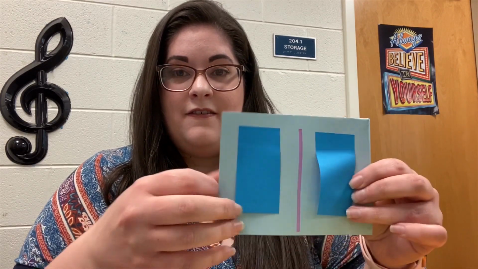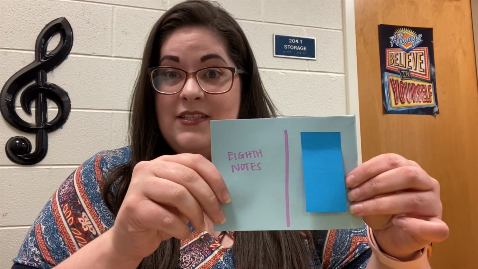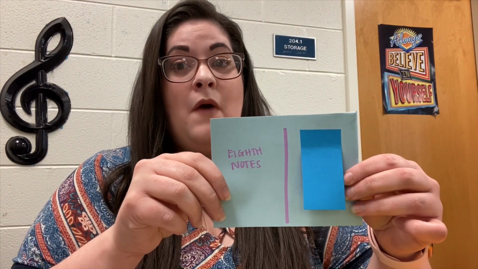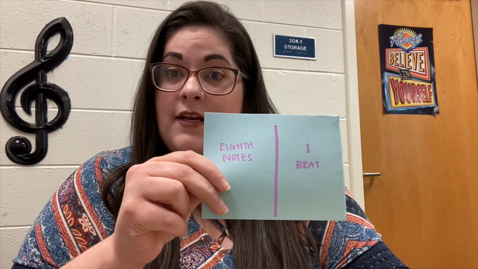This, do you know what this is? This is 8th note. It's actually 2 8th notes. Can you say 8th notes? Do you know how many beats this gets? I told you the answer. That's 8th notes right there. Do you know how many beats it gets? You might be thinking 2, but actually it only gets 1 beat.